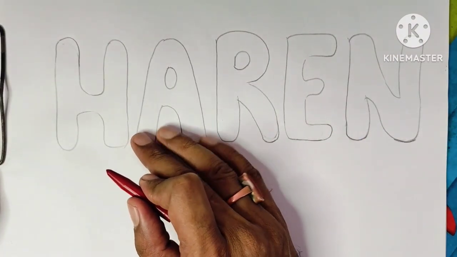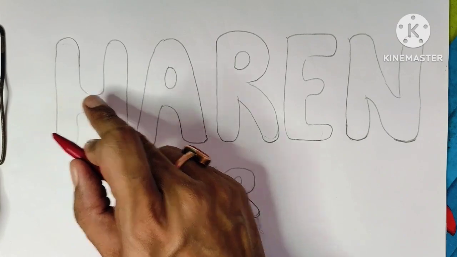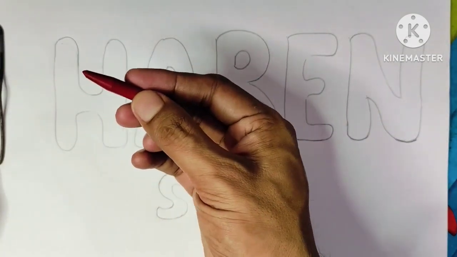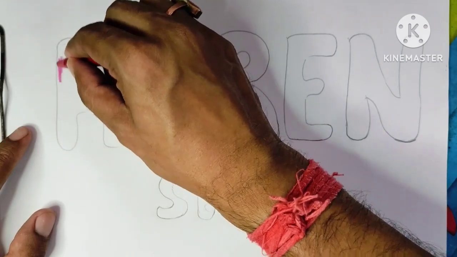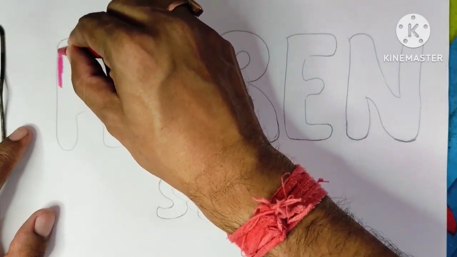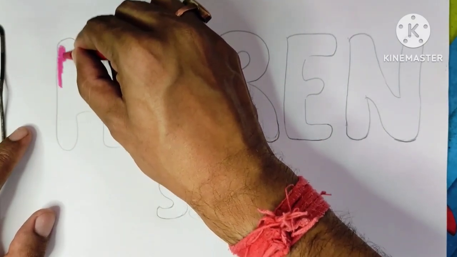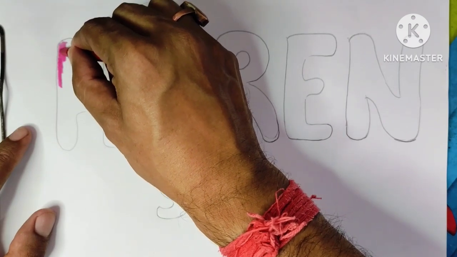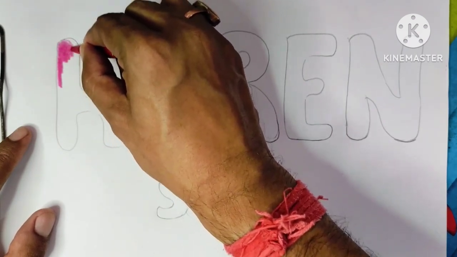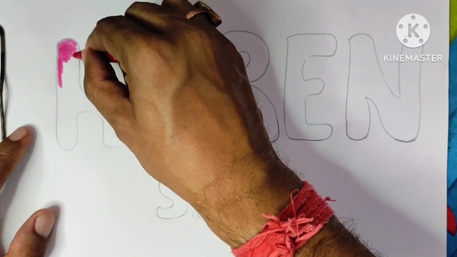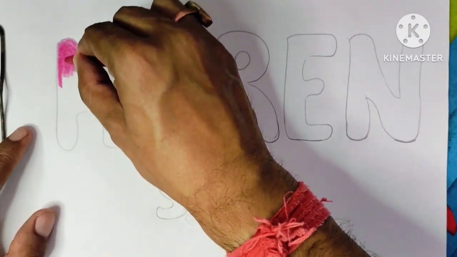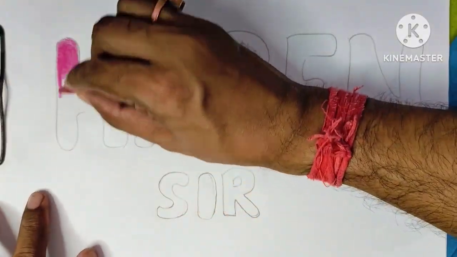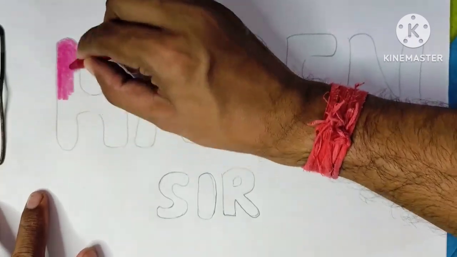So first, what color we are going to do? Any color you can do. Okay, whatever color you like you can start. Suppose here I am going to use this crimson red. Okay, this dark pink I am going to use here. Step by step, see everyone, step by step, slowly from one side. Like this, step by step, from one side. From one side, slowly we will do.